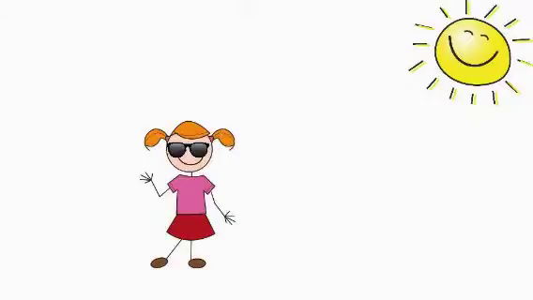Sunglasses are one way you can protect your eyes from the sun. Wearing sunglasses helps prevent the UV rays from directly contacting your eyes. Although sunglasses don't protect you much, it's still more than just your eyes alone.